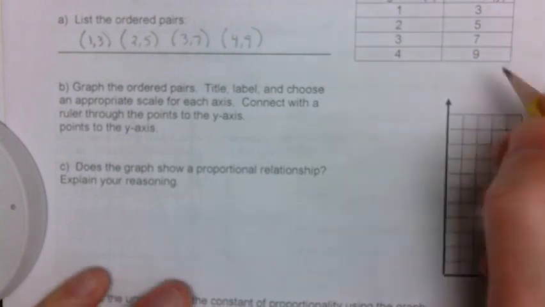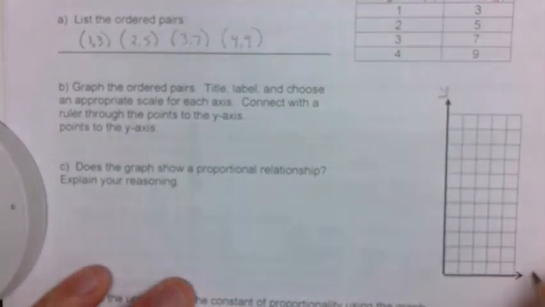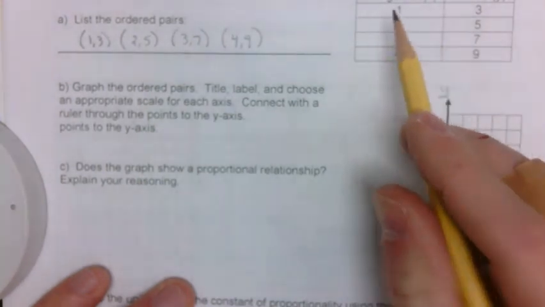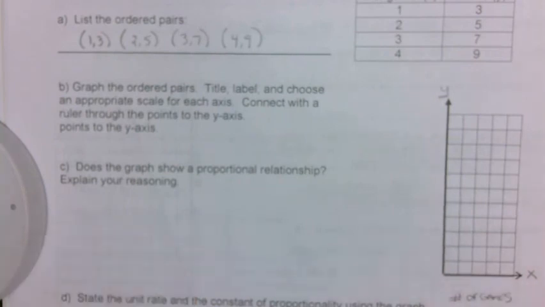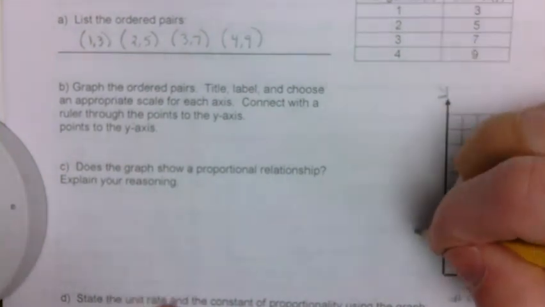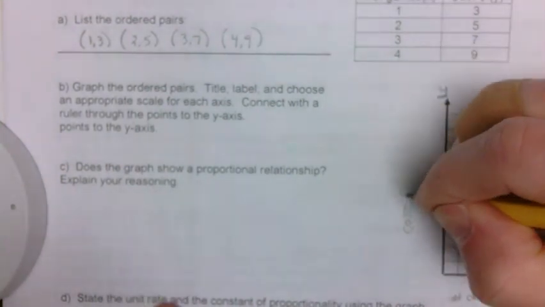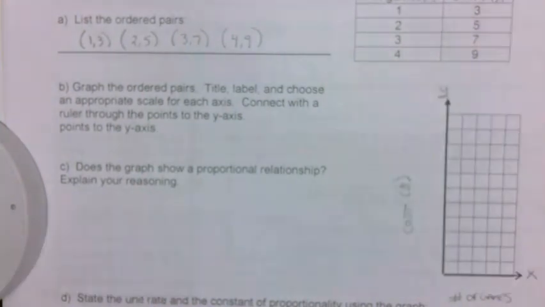Let's label and title the axes. There's y, there's x. X for the title right here is the number of games. So let's put that down here, number of games. For y, they tell us that is the cost in dollars. So that's what we'll title over here, cost in dollars.